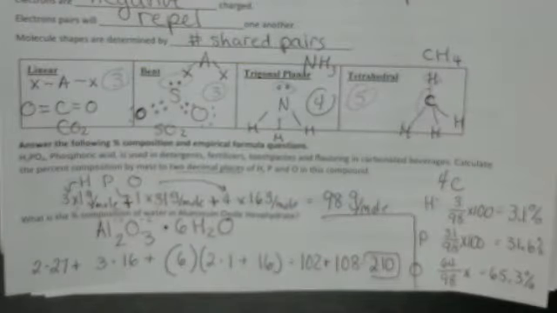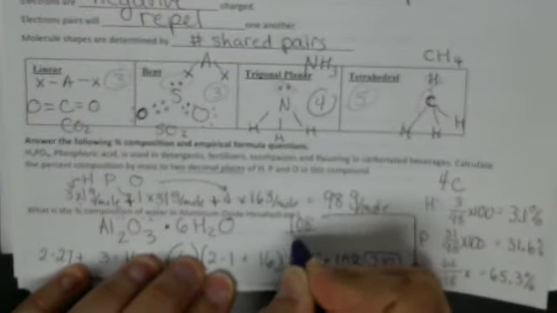Let's close that off. 210 grams per mole. And you guys can look at it. This is 102, that's aluminum oxide, and 108, that's the hexahydrate. So you could almost say it's 50%, right? Almost 50-50. But if we want to get the actual number, this is our hydrate, 108 divided by 210 times 100.